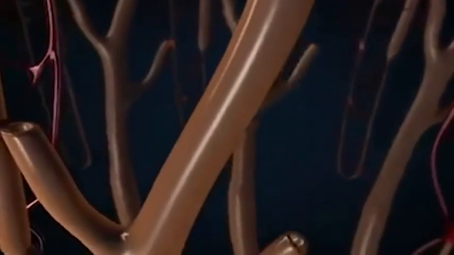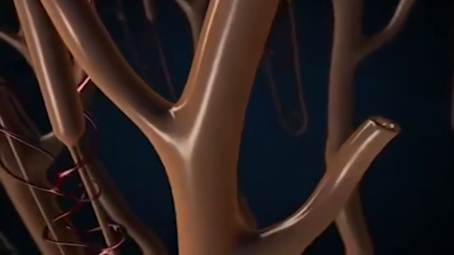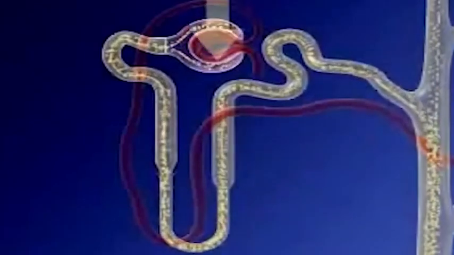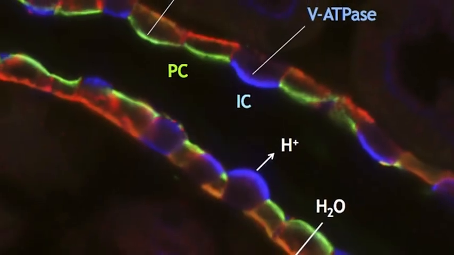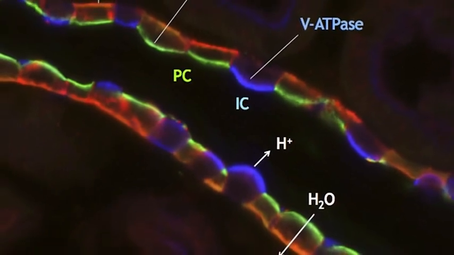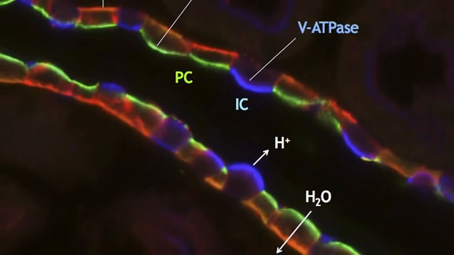The late distal tubule and cortical collecting tubule reabsorb 3% of the filtered water, and control the degree of dilution and concentration of urine. It is also under the control of antidiuretic hormone and relatively impermeable to urea. There are two cell types in these areas: principal cells and intercalated cells.